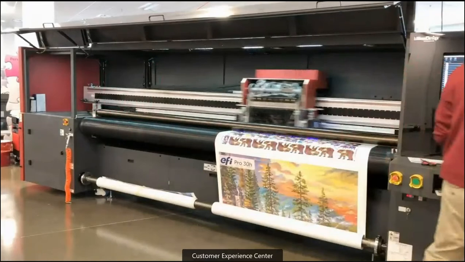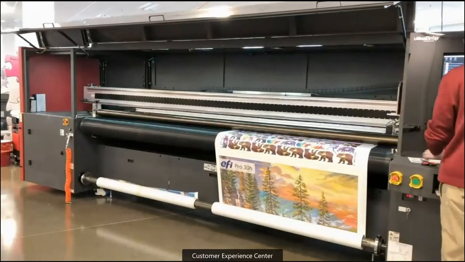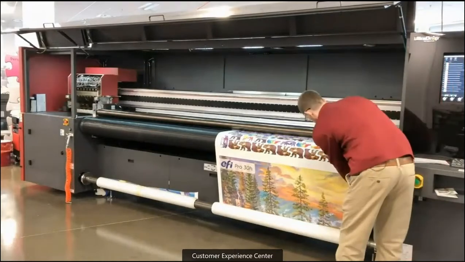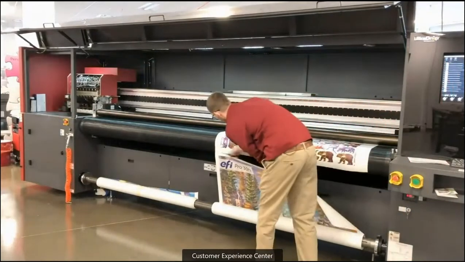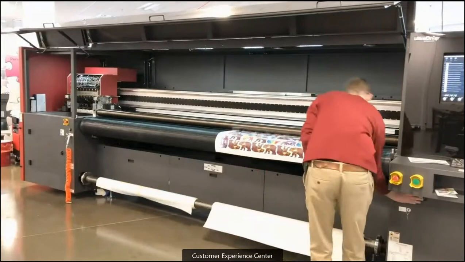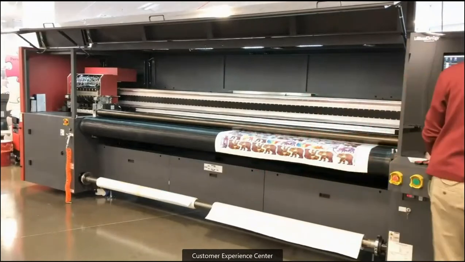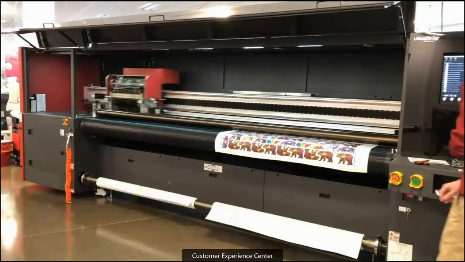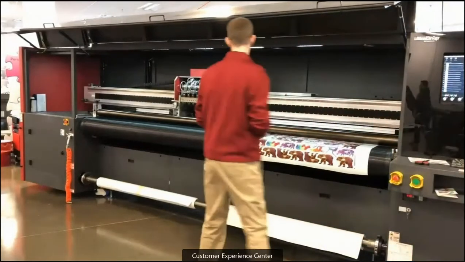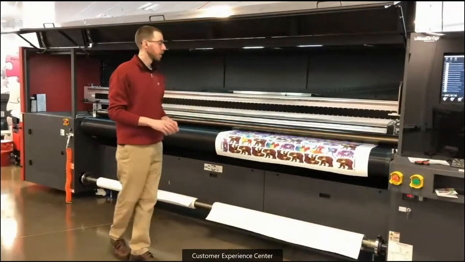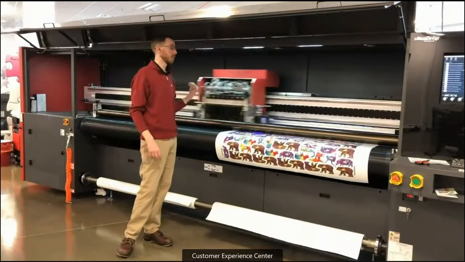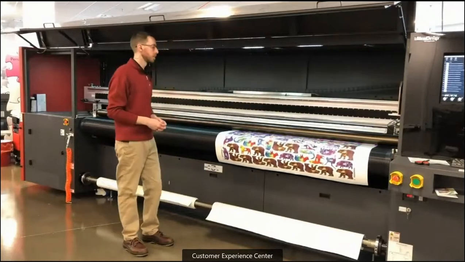So from here, I am going to go ahead and pause this. So again, we can pause and resume. So if you do happen to notice maybe a wrinkle forming or any sort of jet out, you do have the ability to pause and then send the carriage home and purge.